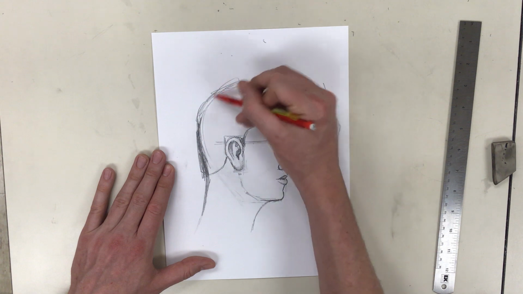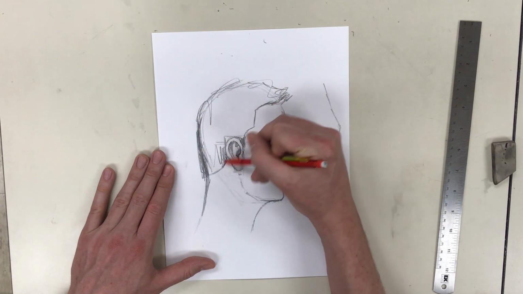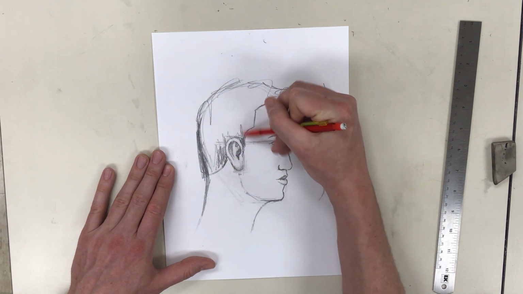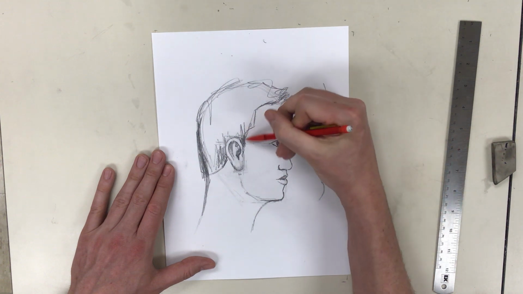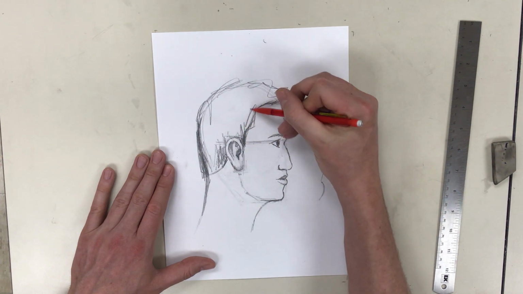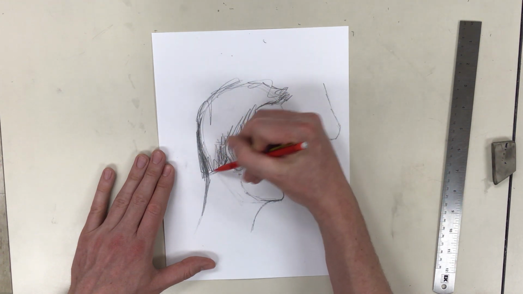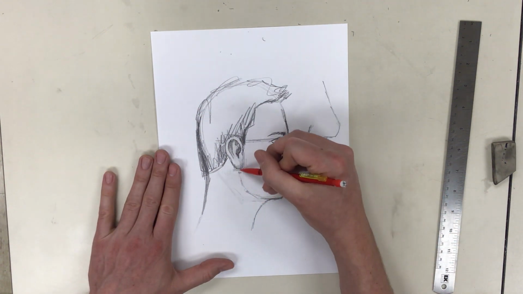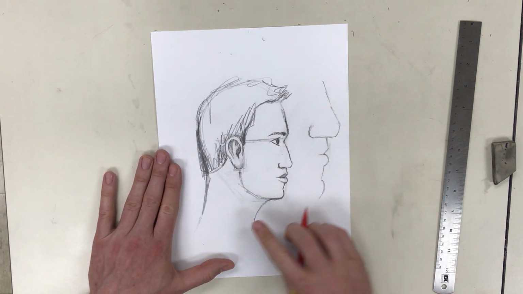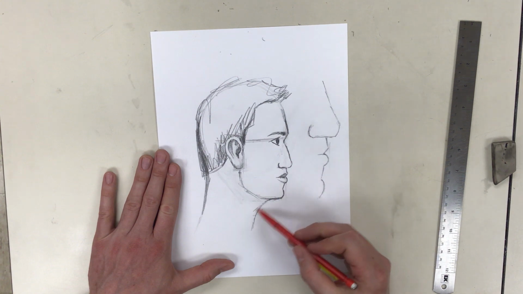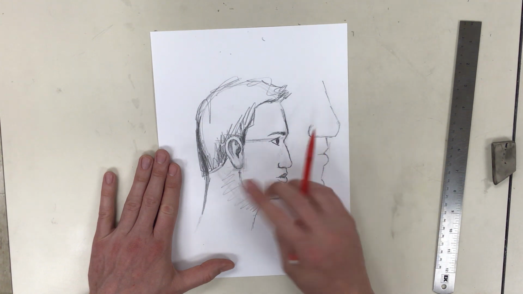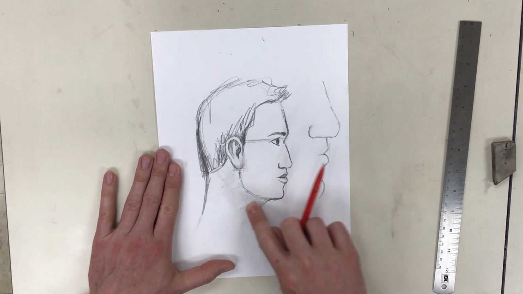I'm not going to do a whole bunch of hair right now, but I am adding a couple places where it would be important to include some shading. Okay? As far as shading, there's only a couple places where it would be really important. That is on the neck, to make sure that the chin does look like it's coming forward.